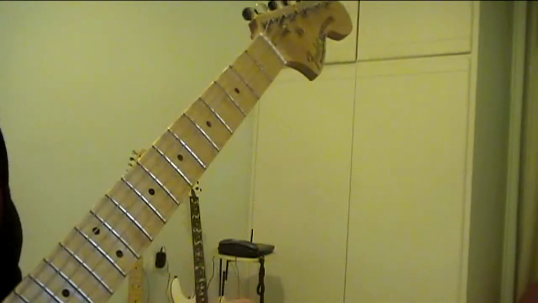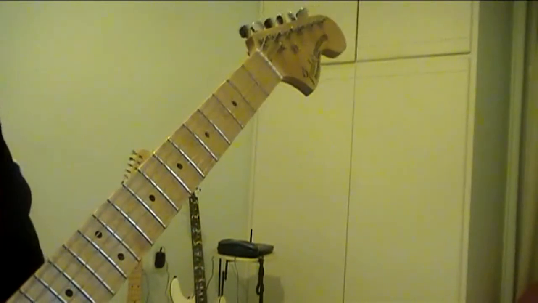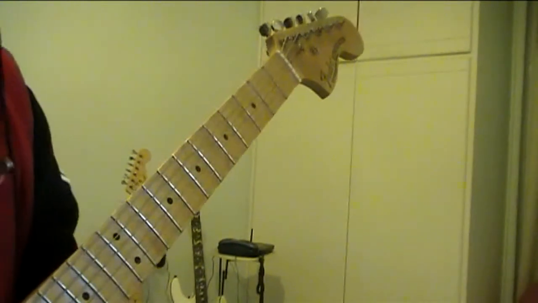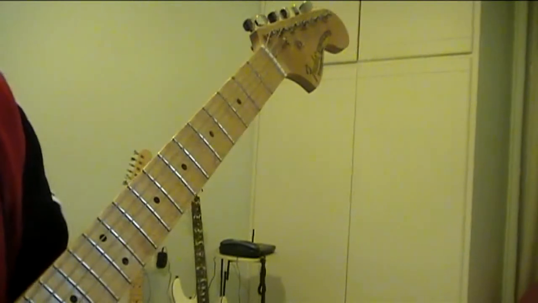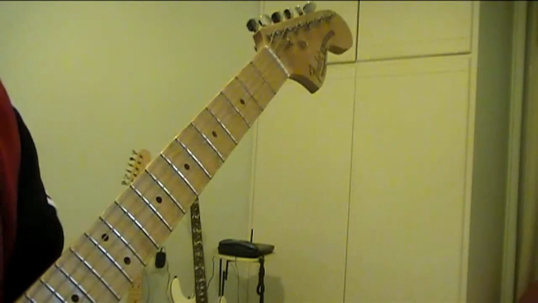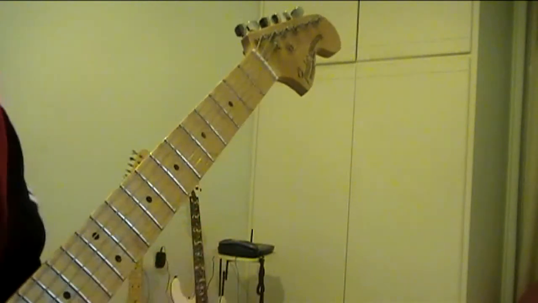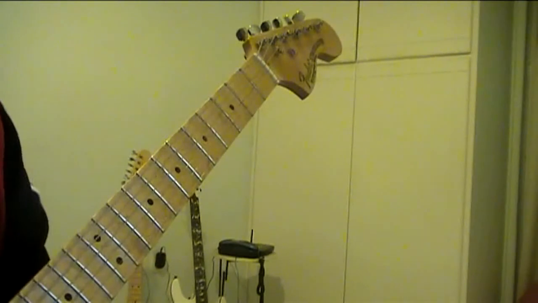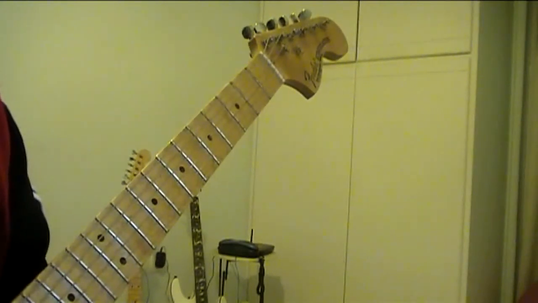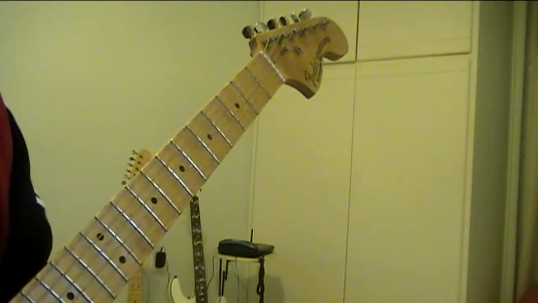Okay, as you can see, you know the intervals, you know this small position by heart, and you can change from one to the next very rapidly. Why? Because you can see the intervals perfectly. Of course, you will say that you have to do the same thing all over the neck, and that is of course mandatory, but you have to start somewhere.